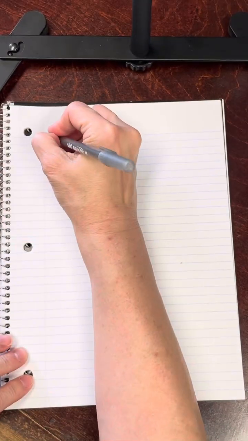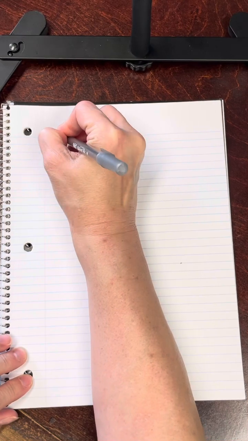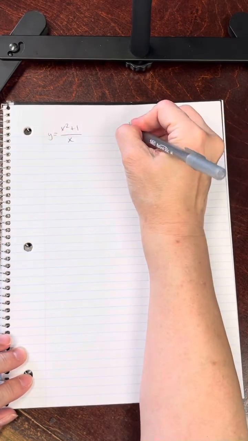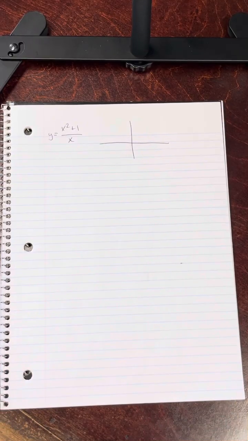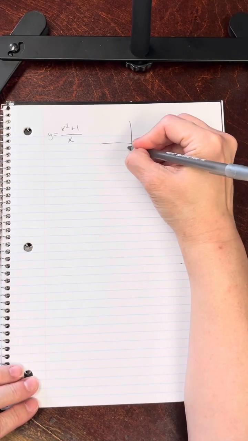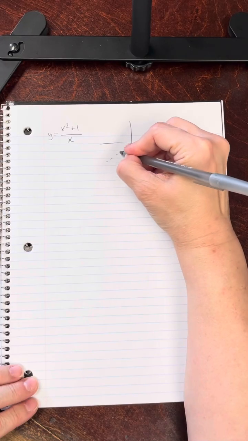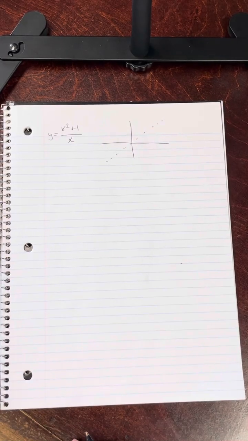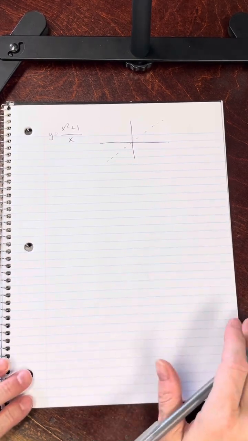Graph the function y equals x squared plus 1 over x. Again, since we're graphing, whatever I'm plugging in here becomes the asymptotes, like 0, 1, -1. So I'm getting my asymptote line here. And then x squared plus 1 would give me a problem there because I can't factor that. So I'm not sure that I have actual dots.